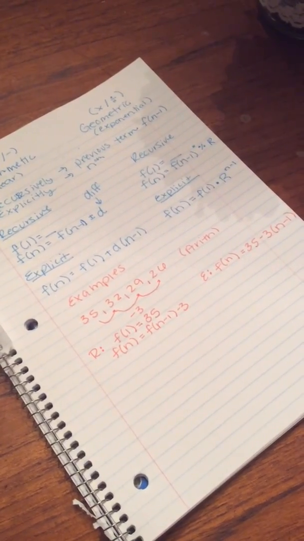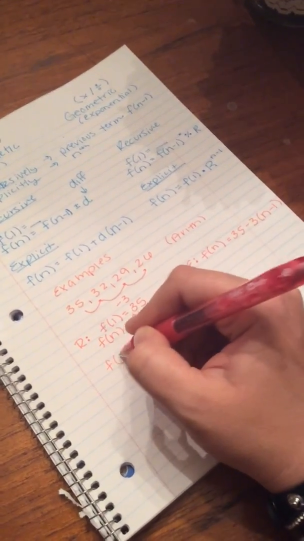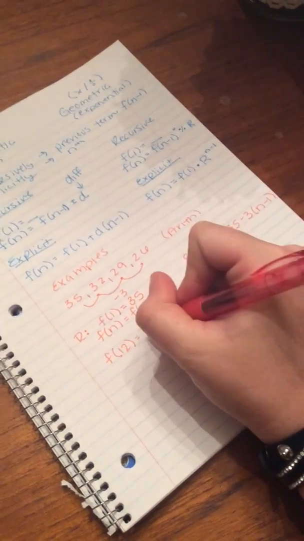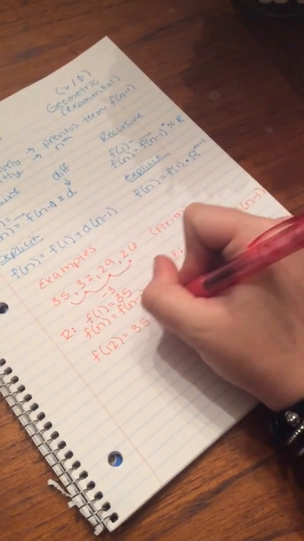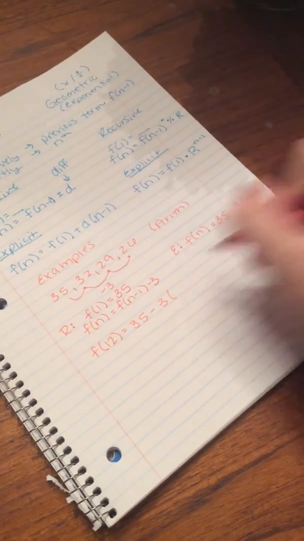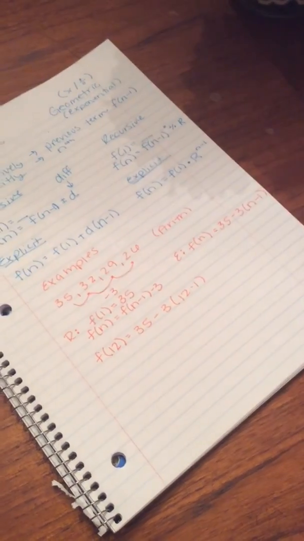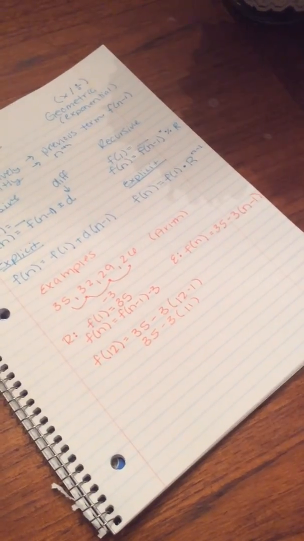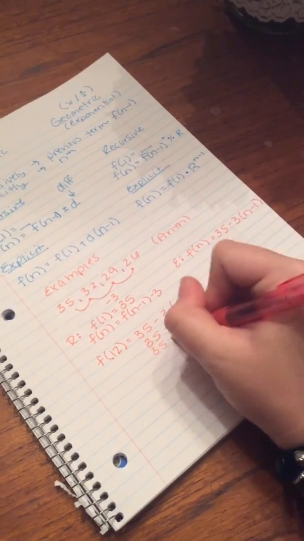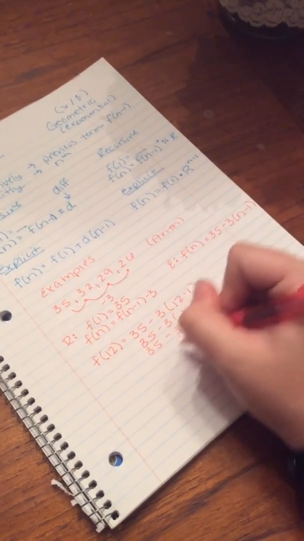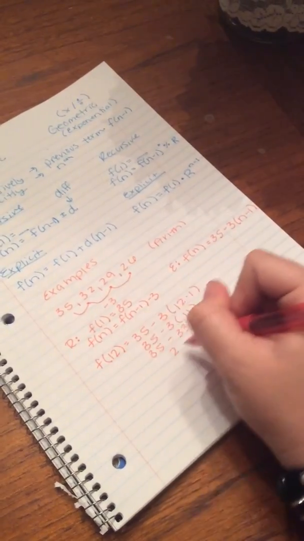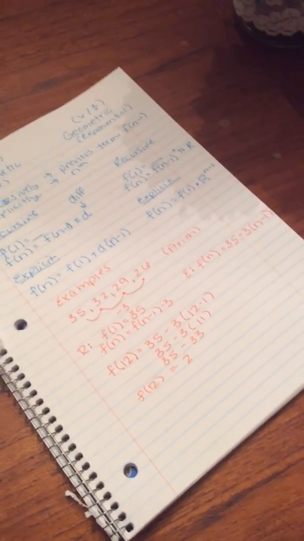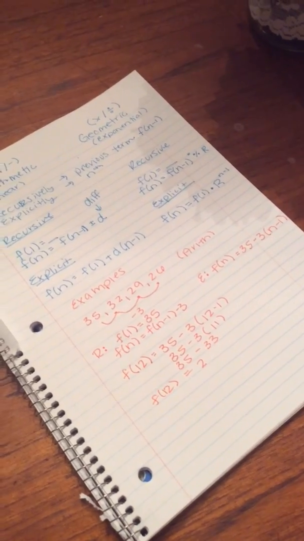Now, if I say, hey, let's find the 12th term, then what you're going to do is plug in 12, and you're going to say, okay, well, that's going to be 35 minus 3, and we're going to do that 12 minus 1 times. Well, 12 minus 1 says I'm going to do that 11 times. If we go ahead and solve this, it says 35 minus 33 is 2. So in this sequence, the 12th term would be 2. Okay, that's an example for arithmetic.